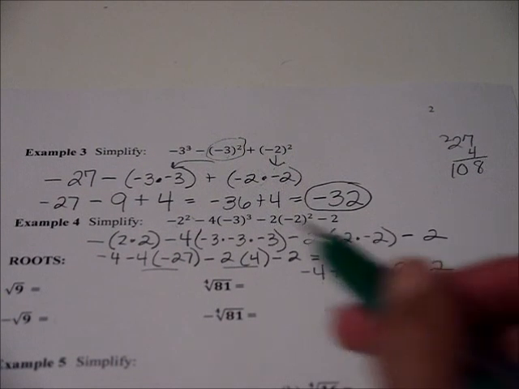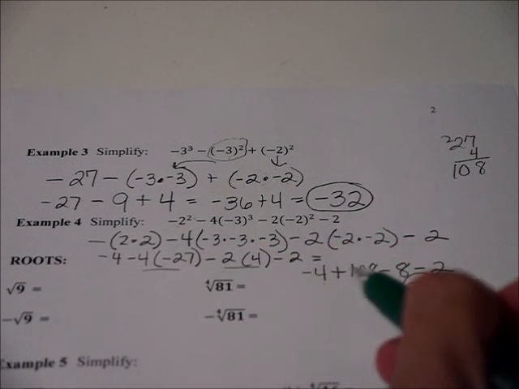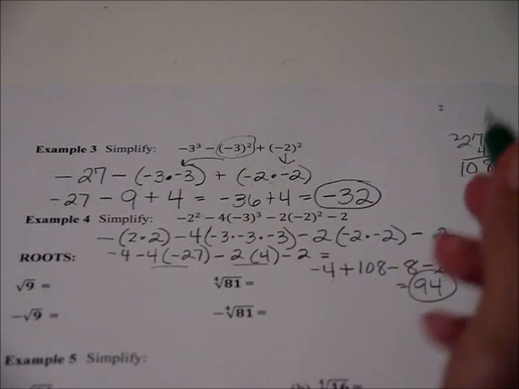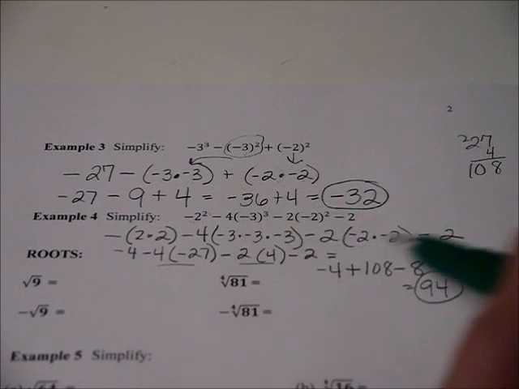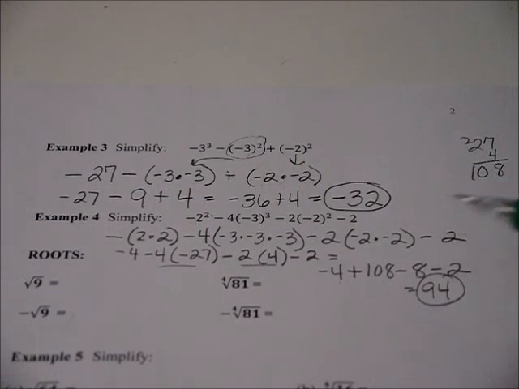All right, so yes, a lot. I'm going to see so many mistakes on this, unfortunately. So please, please, please be careful. They're going to try and trick you every time.